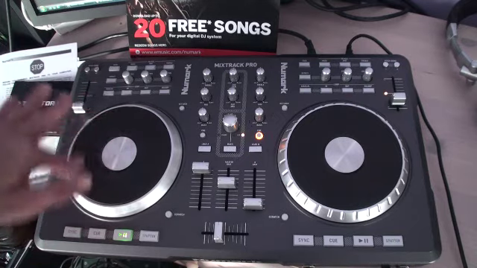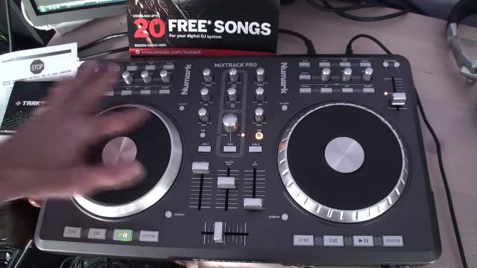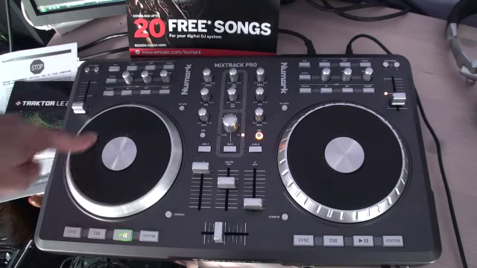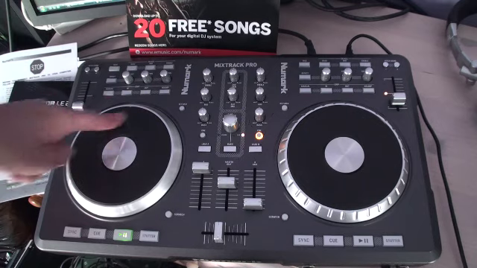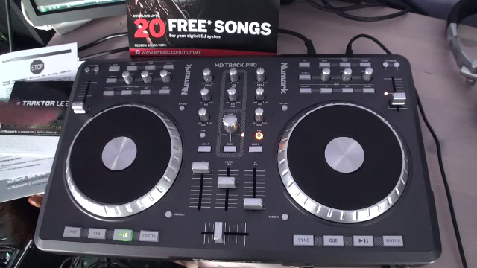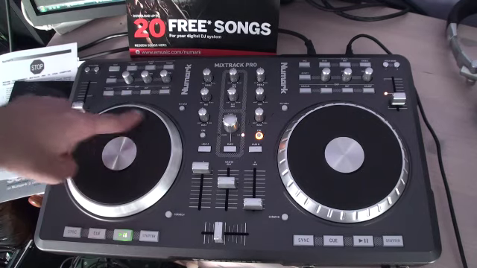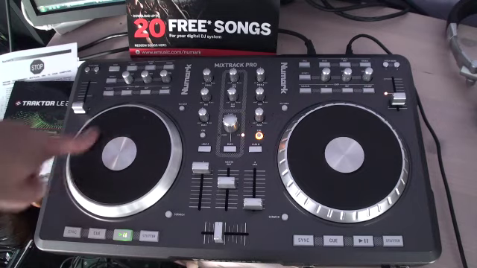The track you're listening to is Danny J Lewis, Deeper. Clockwise, we will increase not only the speed but the key. Anti-clockwise, we will reduce the key and also reduce the speed.